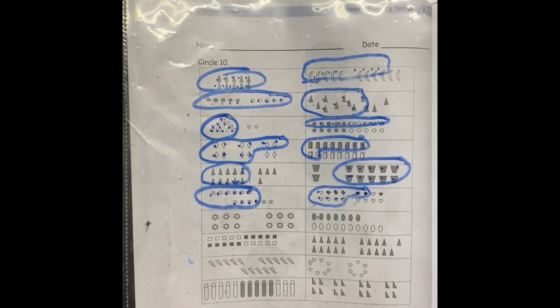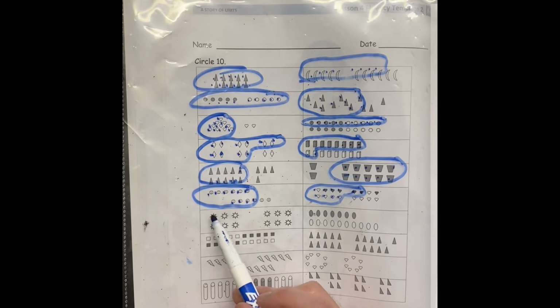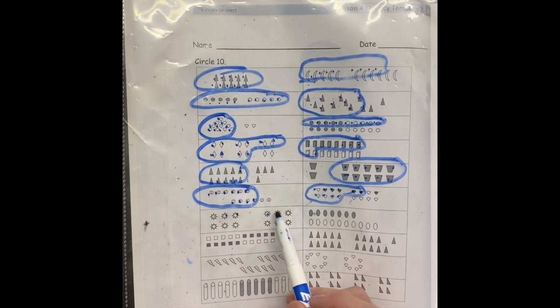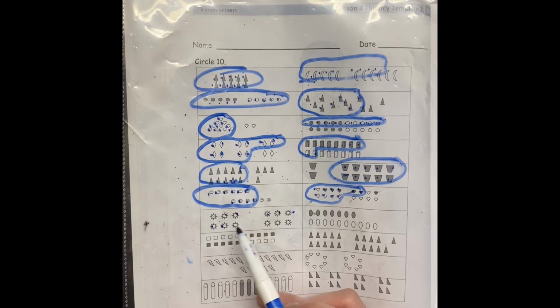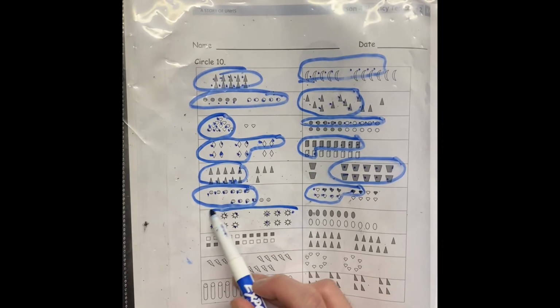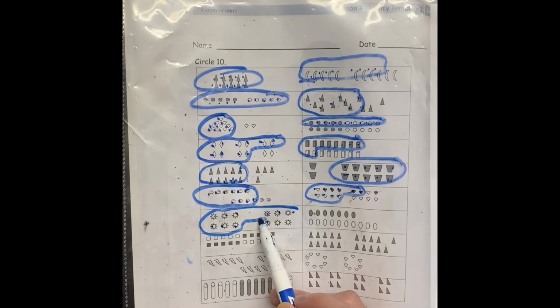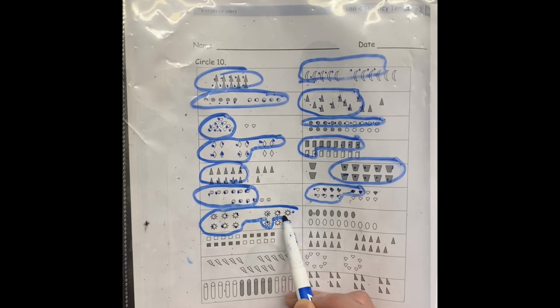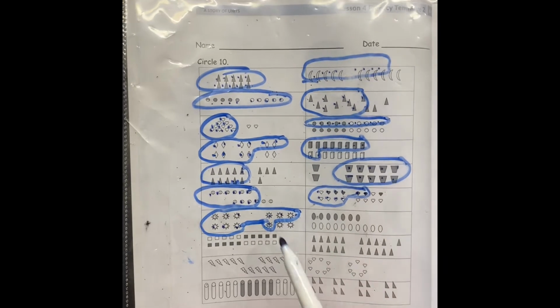Okay, let's do the suns. 1, 2, 3, 4, 5, 6, 7, 8, 9, 10. I'm going to circle my 10. Uh-oh. Ooh, I need to include that one. That one was part of my 10, so I've got to circle that too.